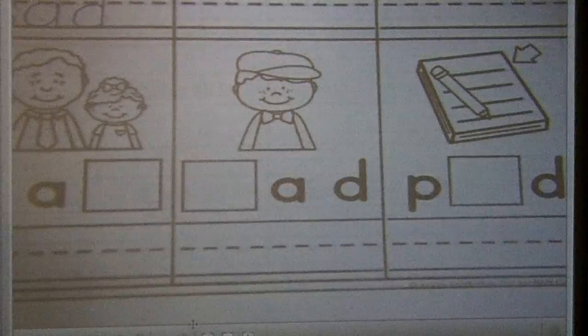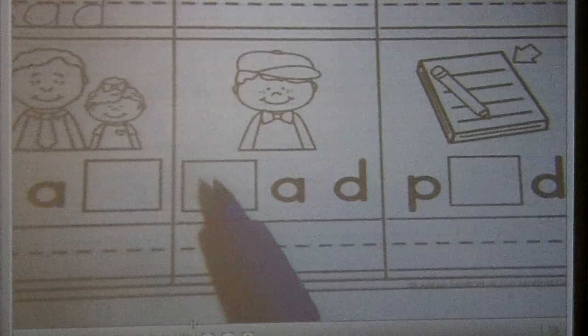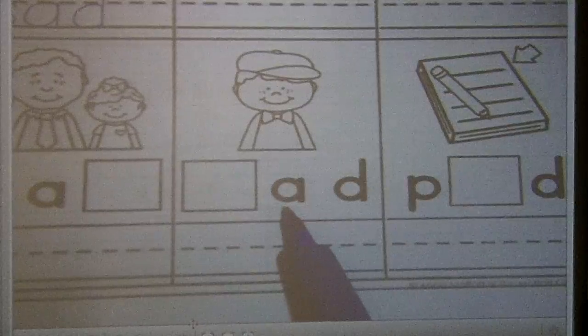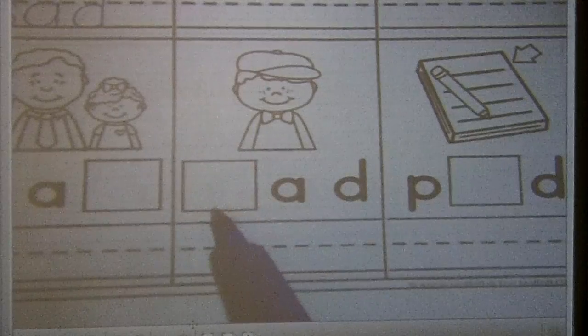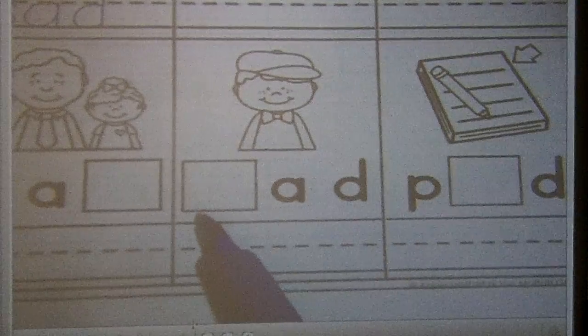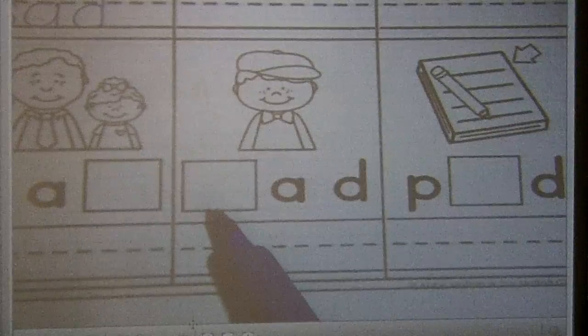Very good. So in this problem here, they gave us a box for the missing beginning sound. They gave us the middle sound and the ending sound. So we are looking for, what does the word lad begin with? Lad. Good, the letter L. And we are doing lowercase letters.